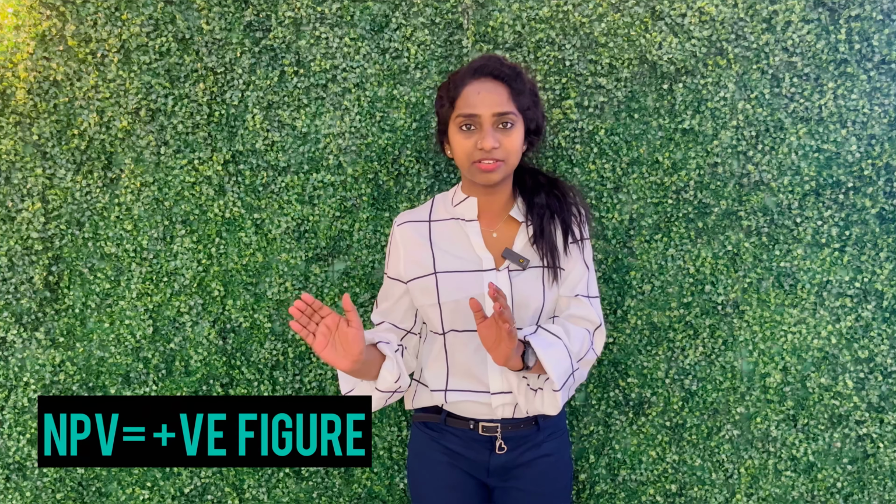And if discounted cash inflow minus discounted cash outflow is 0, what does that mean? No profit, no loss. How is the decision made? Based on the NPV. If the NPV is positive, it indicates that we are able to make more money than what we have invested in that project. So definitely that's going to be a yes for that particular project. And if the NPV is negative, we won't invest in that particular project. That's how NPV works.